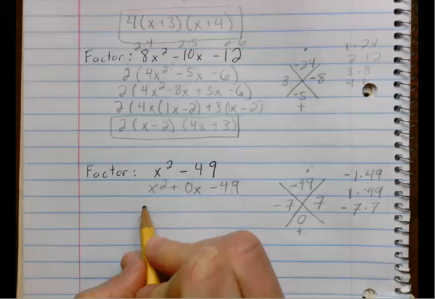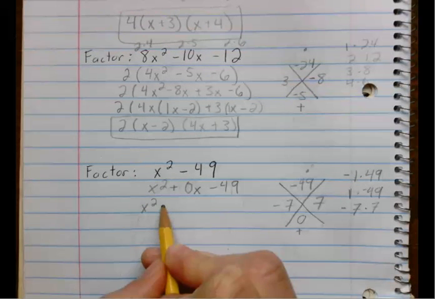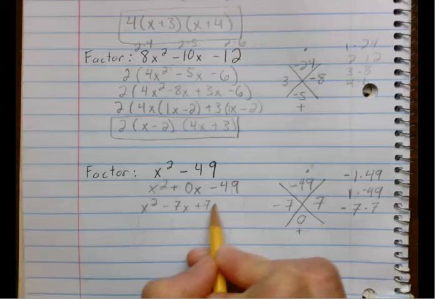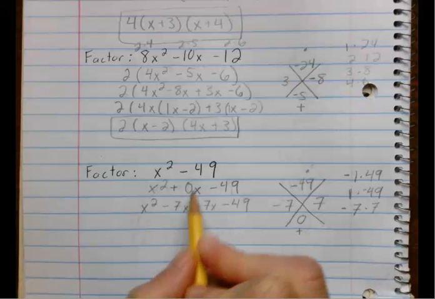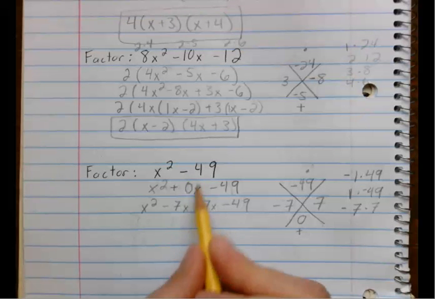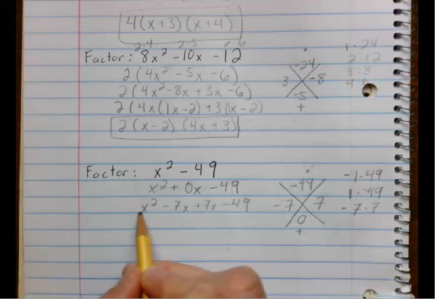We use those factors to then break apart that middle term. So minus 7x and plus 7x. That would combine to give us 0. If we were thinking of this as adding things together, combining like terms, that would give us that next step. Now, we're factoring, so we're looking for what these two things have in common.